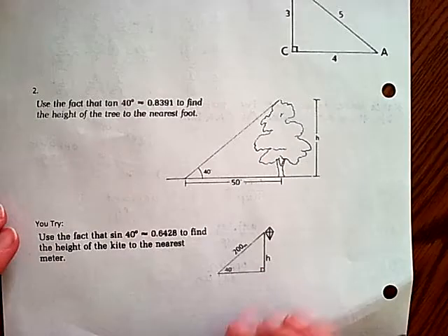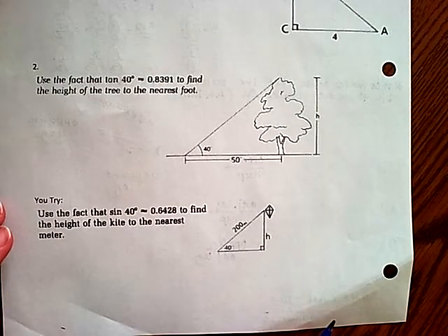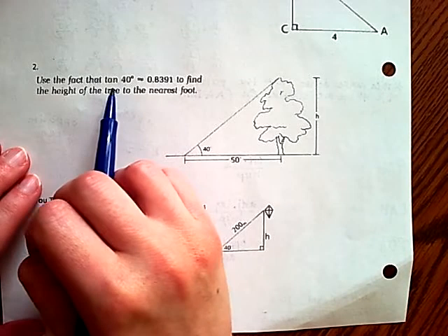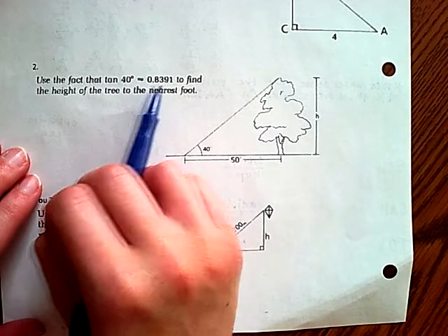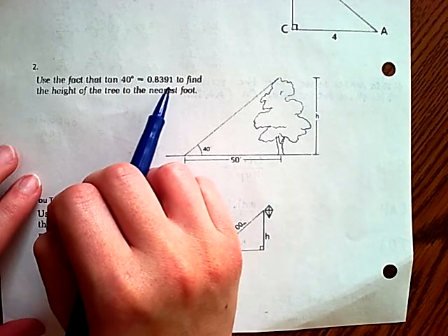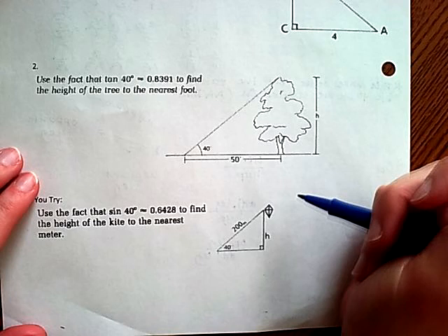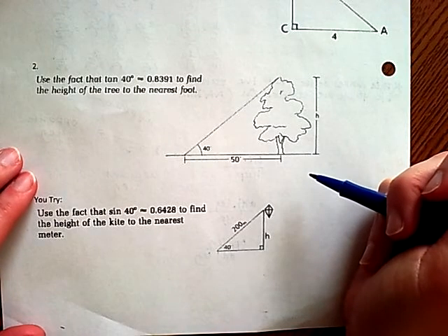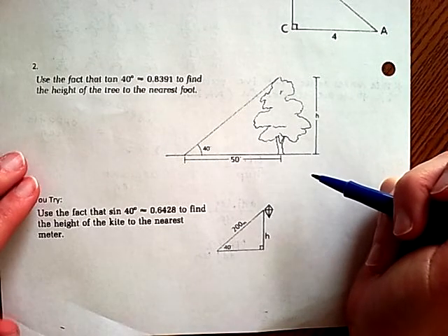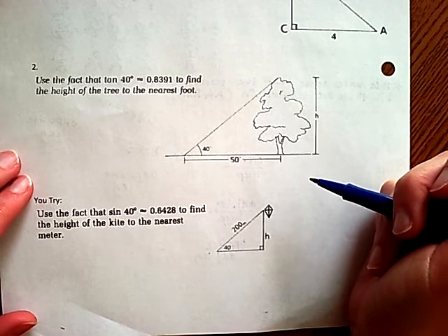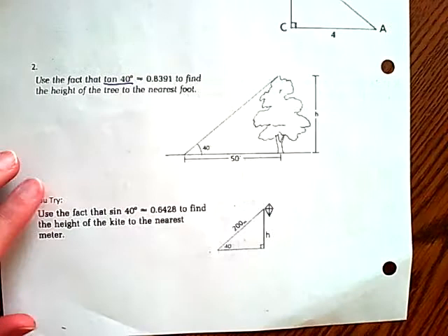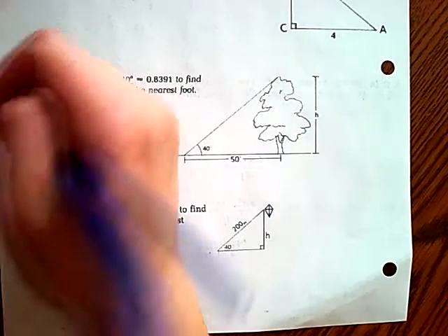So now, in the second example problem, I'm going to use the fact that if we know what a trig ratio is, so it's telling us that tangent of 40 degrees is this value 0.8391, then we could solve to find an unknown side in the triangle. And this actually helps us solve so many different types of problems. So the idea is let me set up the trig ratio involving tan 40.